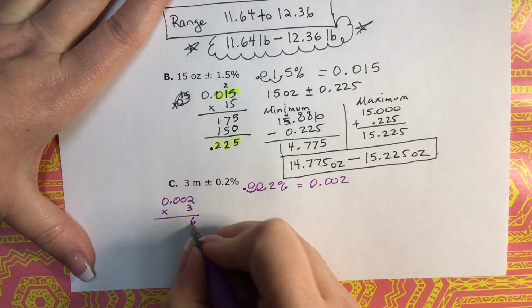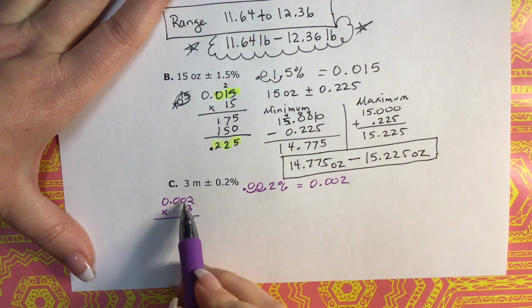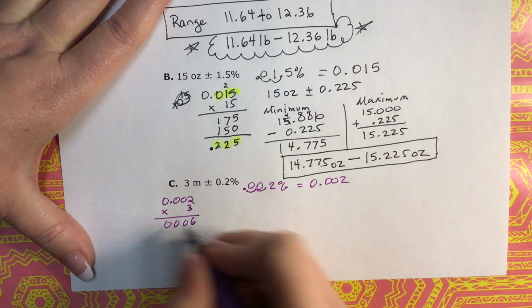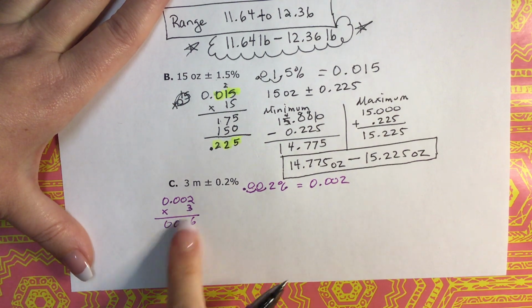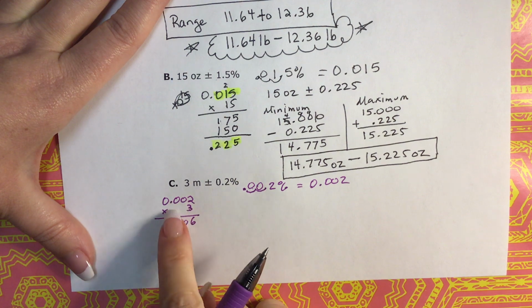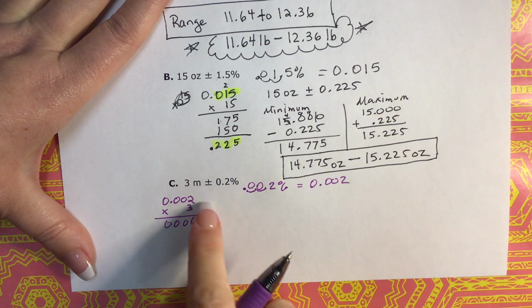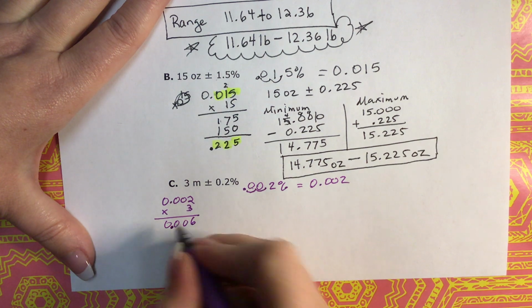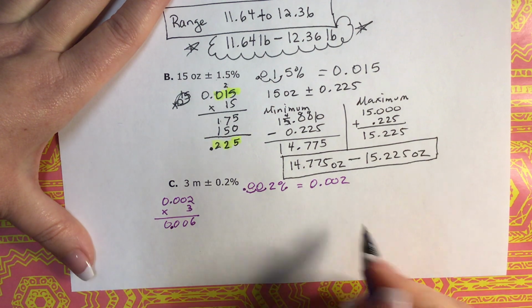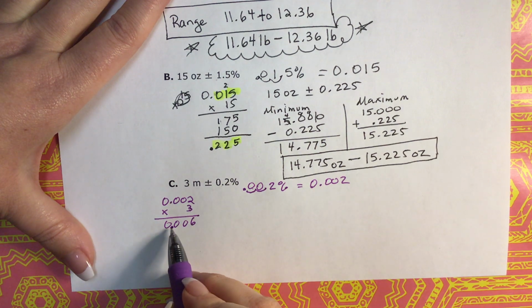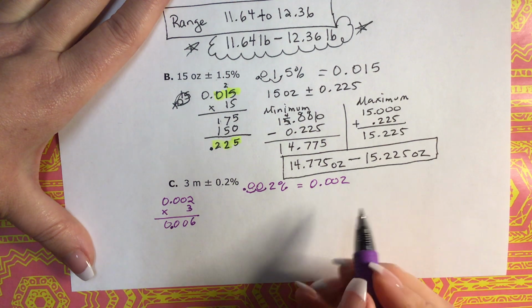3 times 2 is 6. And then, 3 times 0 is 0, 3 times 0 is 0, 3 times 0 is 0. All right, then we just need to figure out where we put the decimal, and there's 1, 2, 3 places of decimals, so that means your answer has to be the same, 1, 2, 3. Okay, so that means that 0.2% of 3 is 0.006.